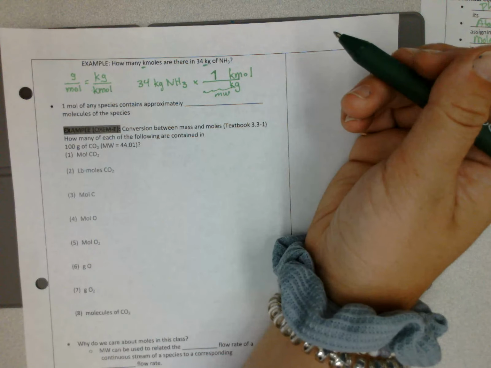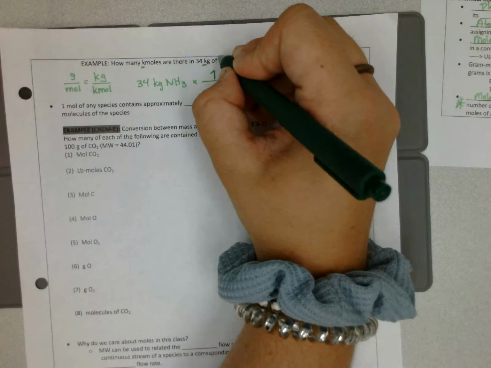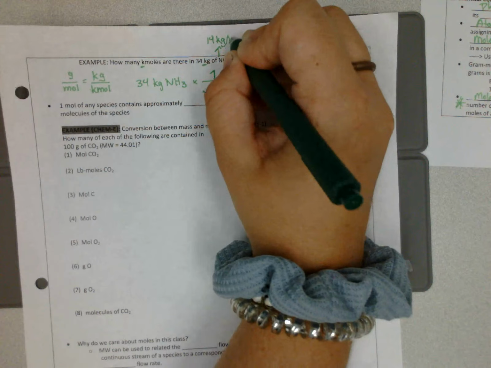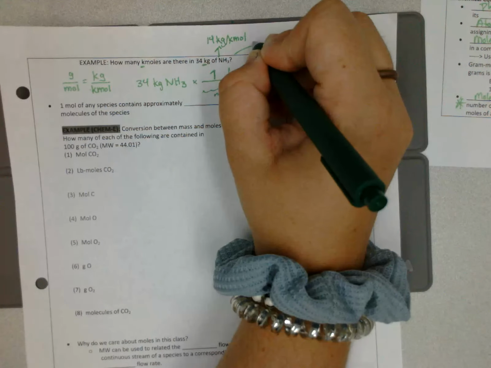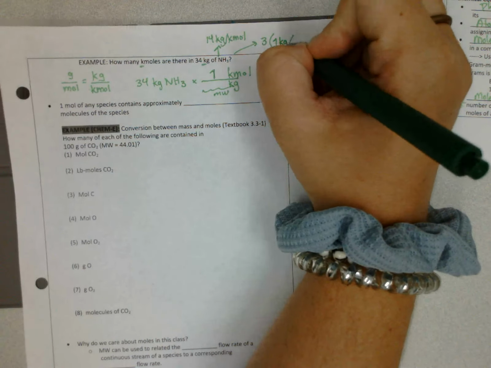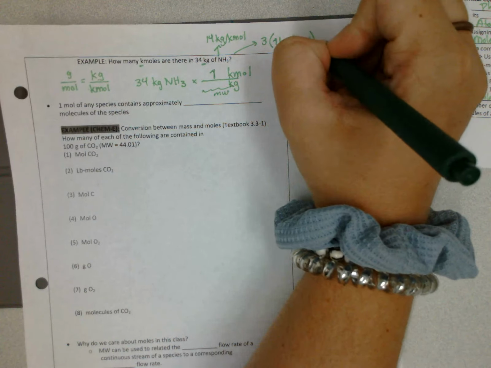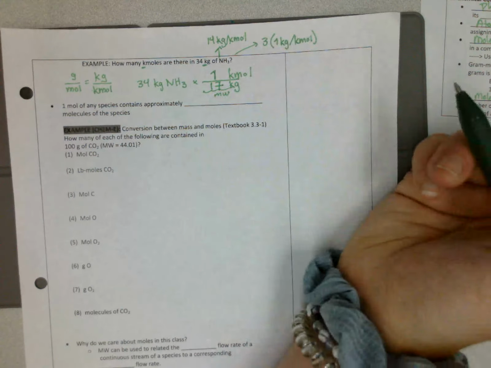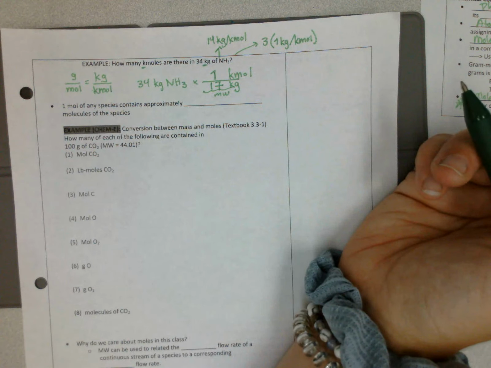Now, if you go to your periodic table, nitrogen has an atomic mass of 14 kilograms per kilomole, and you have 3 hydrogens, each of which has 1 kilogram per kilomole. So your total molecular weight here is 17 kilograms per 1 kilomole.